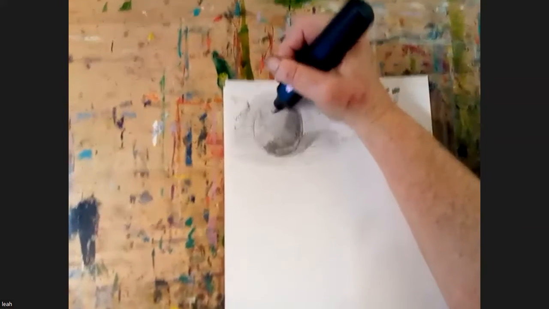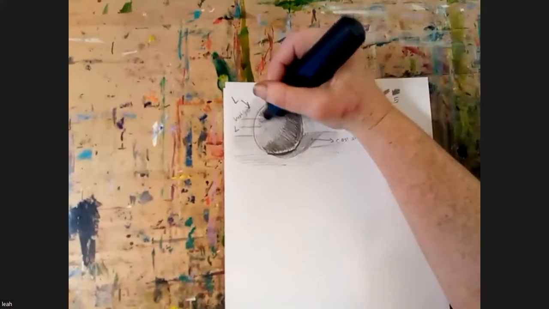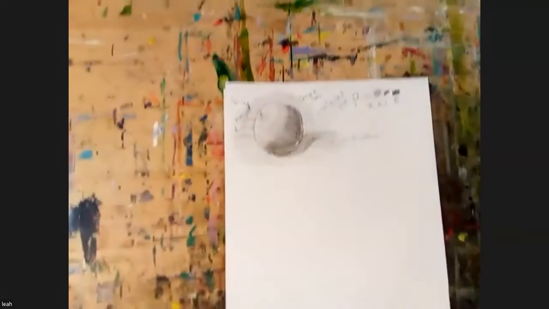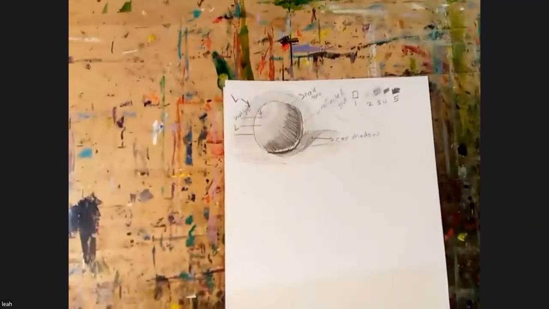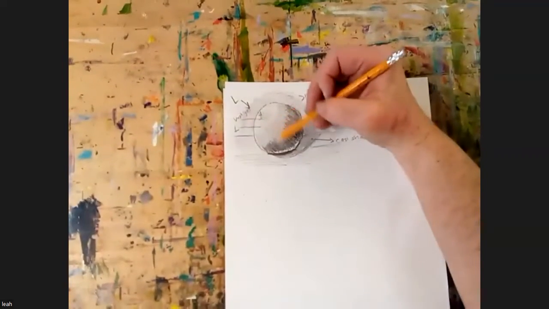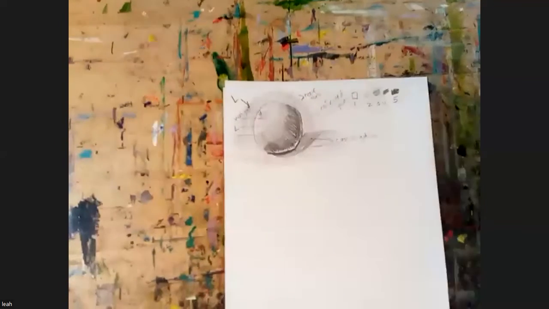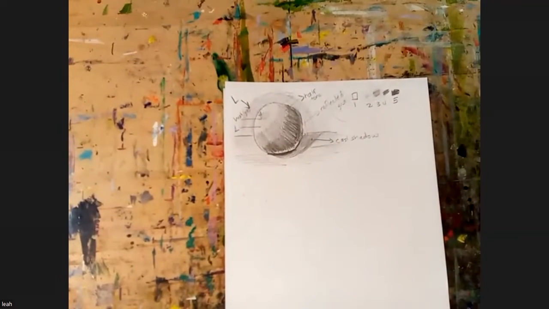The key is to have good contrast between your light, your medium, or your halftone, and your darker areas. So this is what happens when light hits an object and when you're showing that on a 2-dimensional space. Okay.